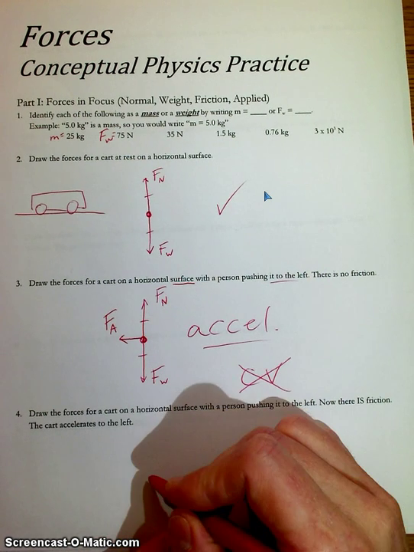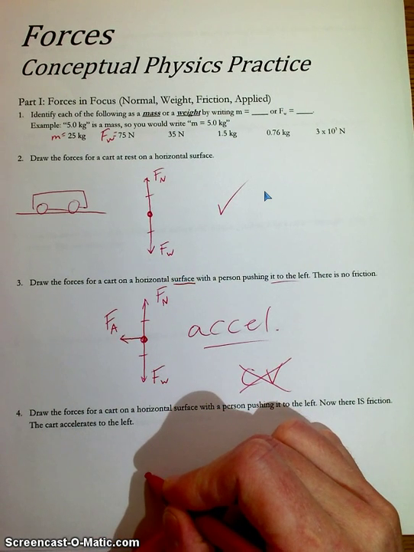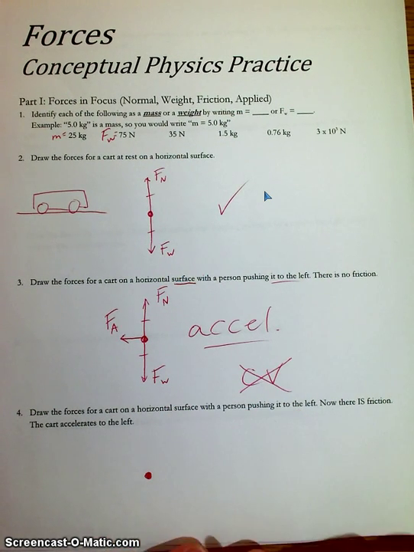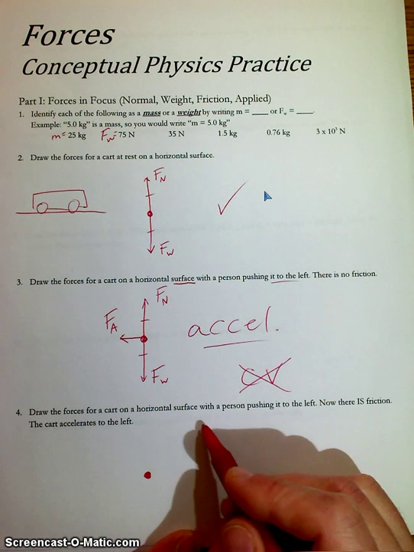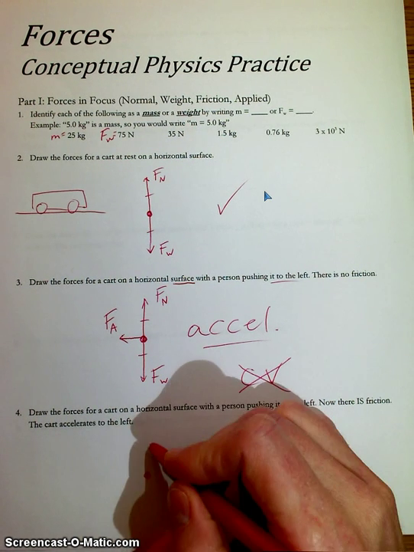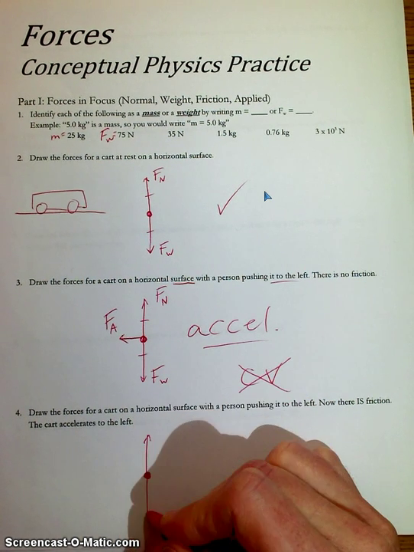Number 4, try number 4 and then pause it. Here's my answer to number 4. Draw the forces for a cart on a horizontal surface. A person is pushing it, but there is friction. Everything's the same, but now I'm going to add friction.